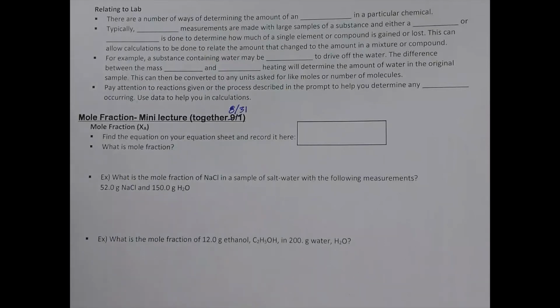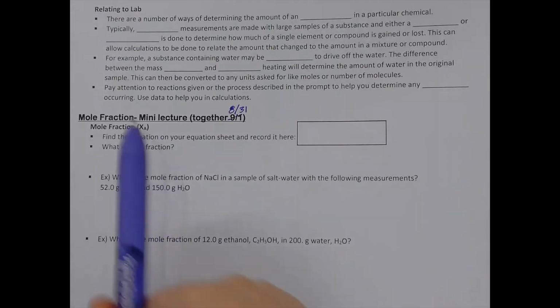All right, here we go. So we are taking a look at what's called mole fraction, and it is exactly like it sounds. It is a fraction made out of moles, okay? So first thing I want you guys to do, grab your equation sheet, and we are gonna find mole fraction.